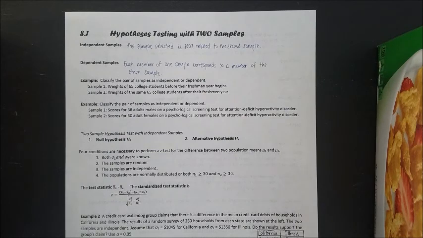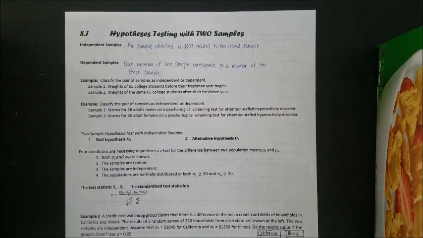Sample 1 says weights of 65 college students before their freshman year begins. So I don't know if you guys know about the freshman 15. When you're in your freshman year of college, if you're living in the dorms, a lot of the dorms have food that's pretty much readily available to you all the time. Like I went to a college where my meal plan was basically I had like 200 meals for the quarter or whatever, and then every meal I could eat as much as I wanted. So it was super easy to gain weight because it was basically a buffet for every meal.